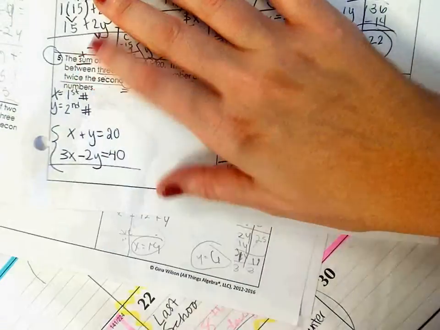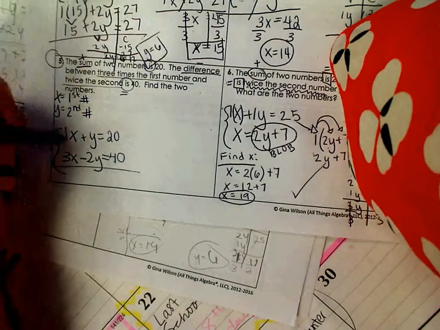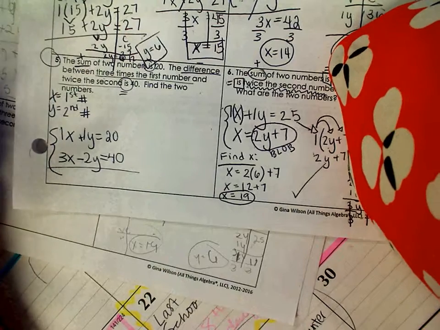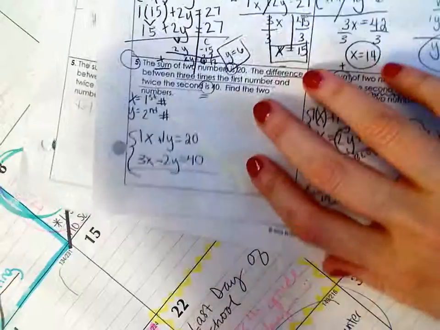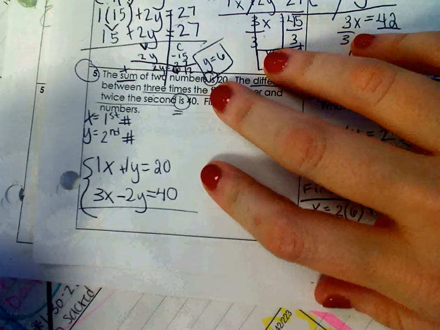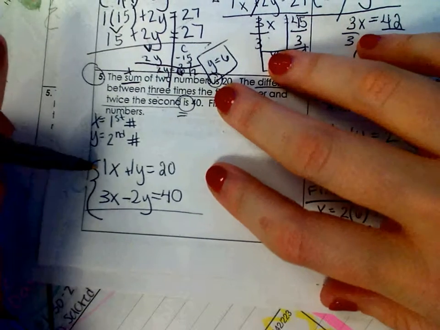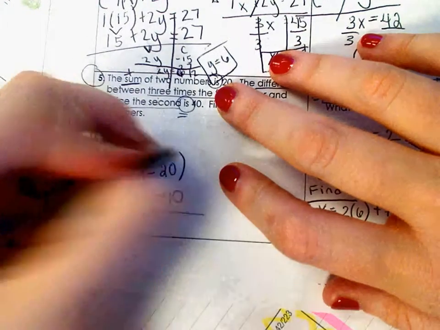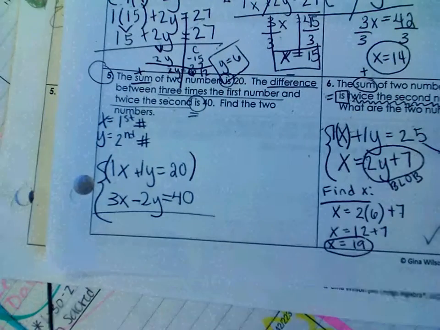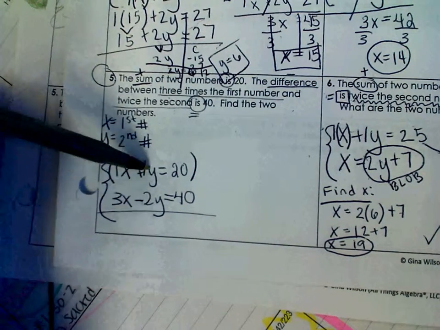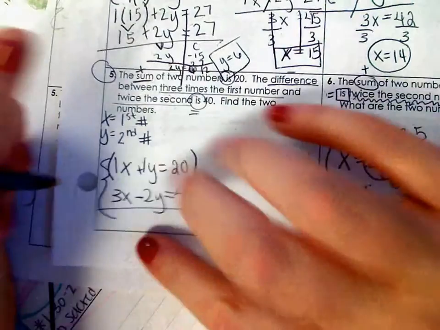Okay, so everything's lined up, but I don't have anything that eliminates, which means I'm going to have to multiply one of the equations by something. So to eliminate this 1x and 3x, I would need it to be a 3x and a negative 3x. So I can turn this actually into a negative 3. But I think what I'm going to do instead is make this into a positive 2 so that it will eliminate with that negative 2. So I'm going to have to multiply the equation by positive 2.